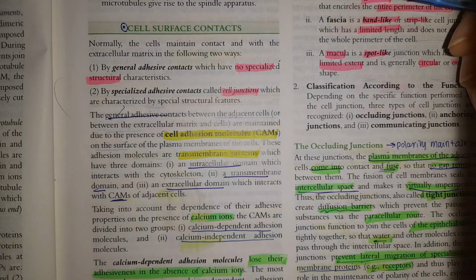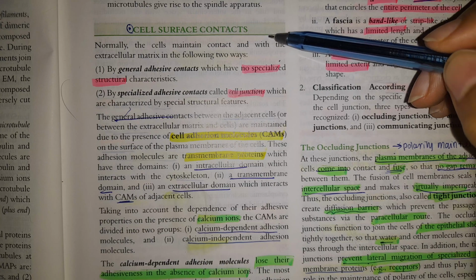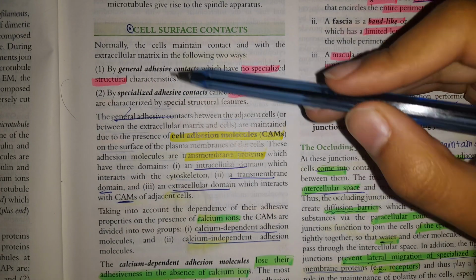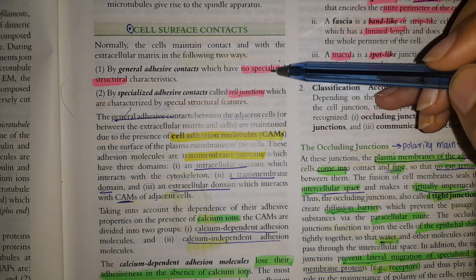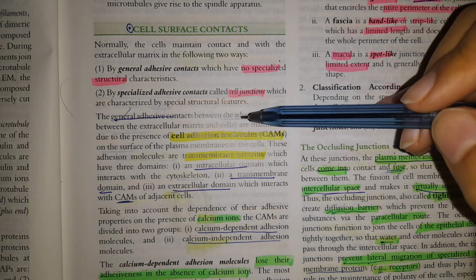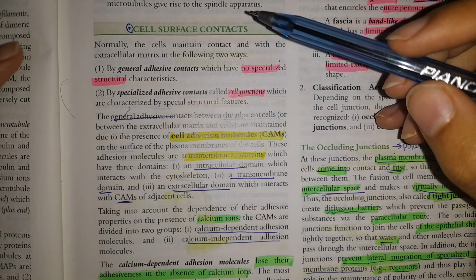Bismillahirrahmanirrahim. So in this video we are going to do with the cell surface contacts or the cell junctions. There can be two types of cell junctions. One are general ones and there are specialized ones. In the general adhesive junctions there is no specialized structural characteristic, but in the specialized cell junctions they are different type, they have special features and they can be differentiated from each other.